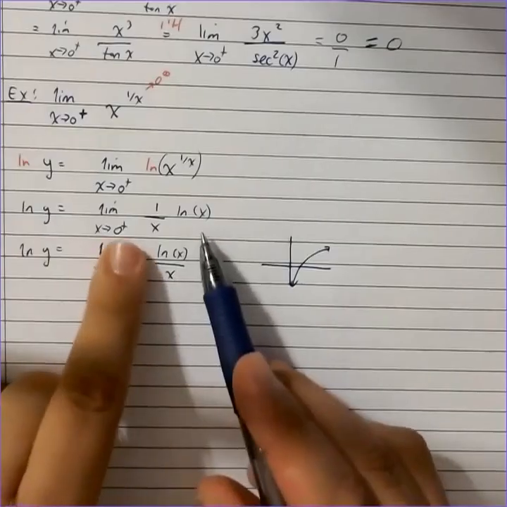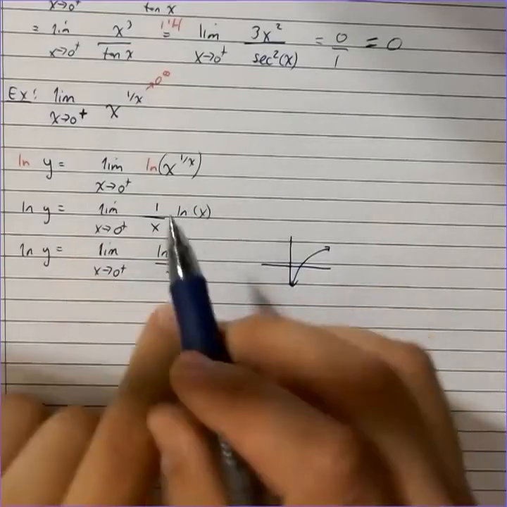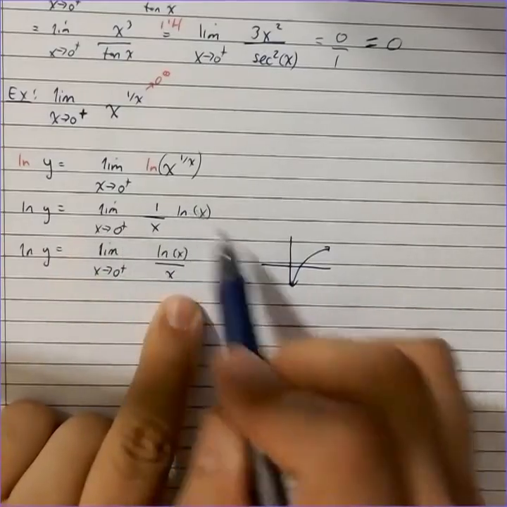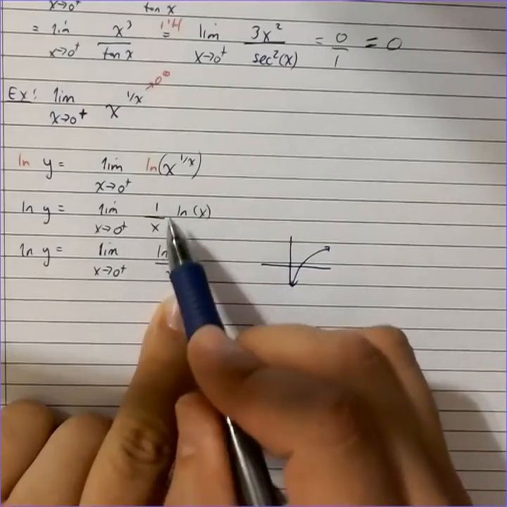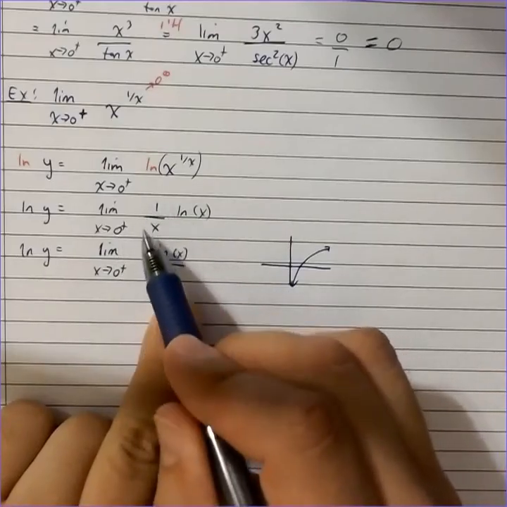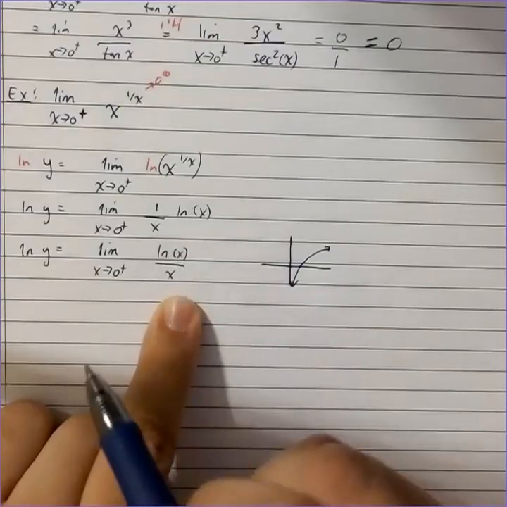In fact, we may be better off looking at the form right above it. These mean the same thing, but as x approaches 0, the natural log of x is going toward negative infinity. As x approaches 0, 1 over x is going toward infinity. So two things that are infinitely big give you something infinitely big.